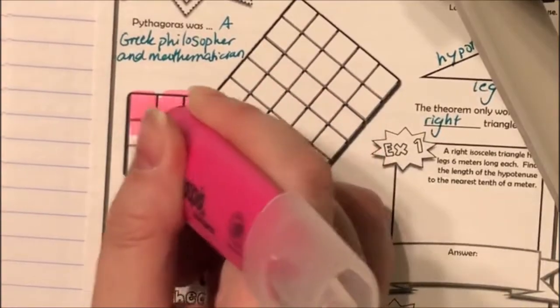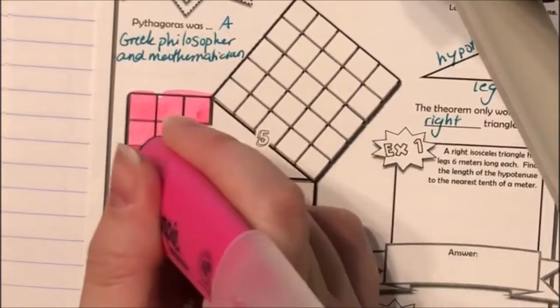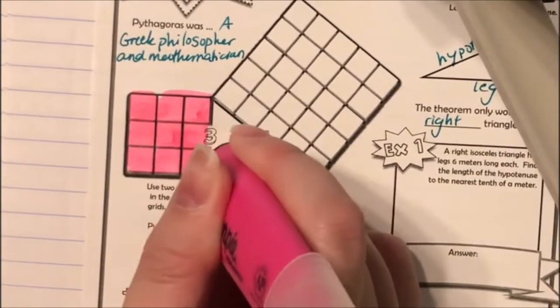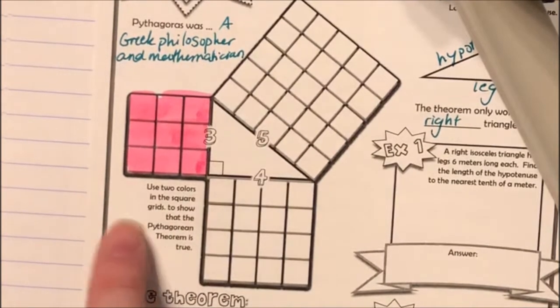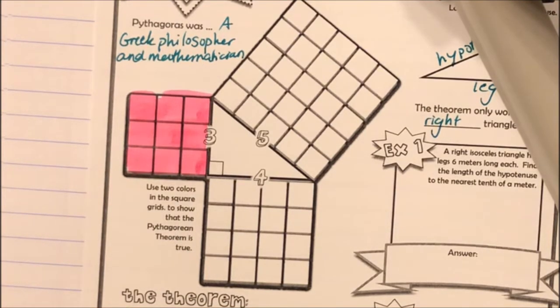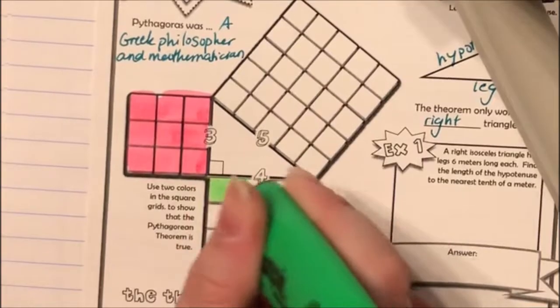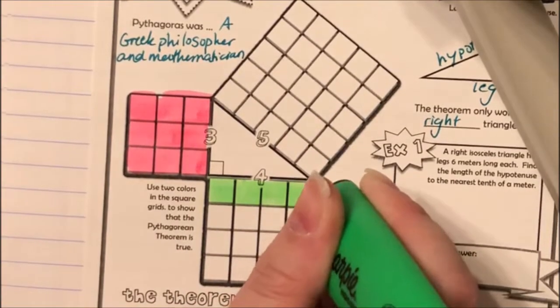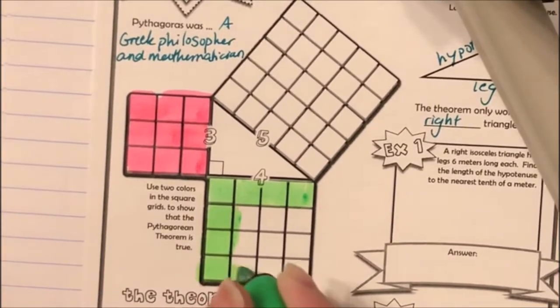Because basically what the Pythagorean theorem says is that each of the legs squared, and you add them together, equals the length of this side over here. So I have 3 squared, so that's 9 squares. And then a length of 4, so 4 squared, which is 16, right?